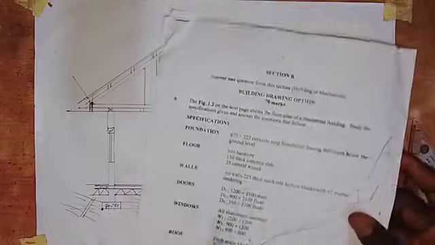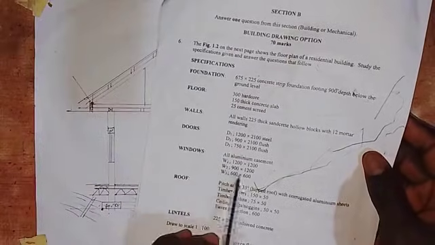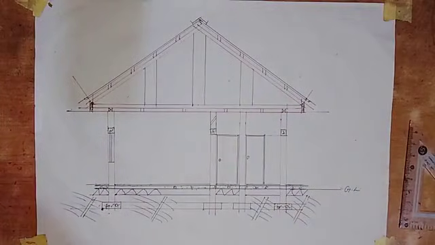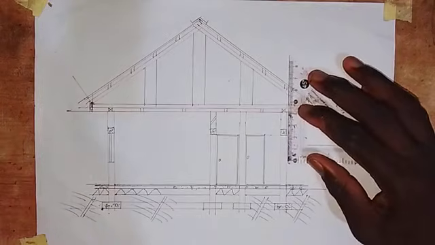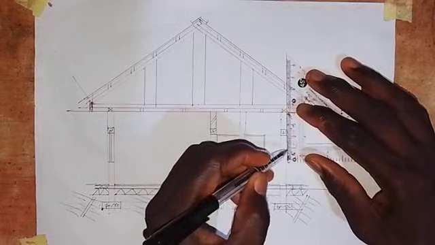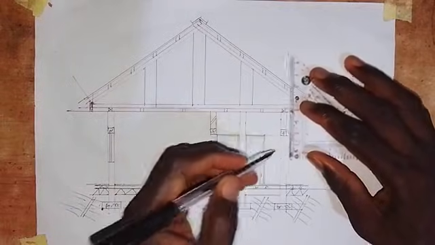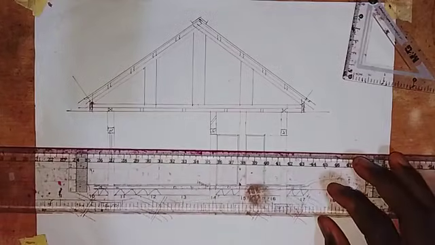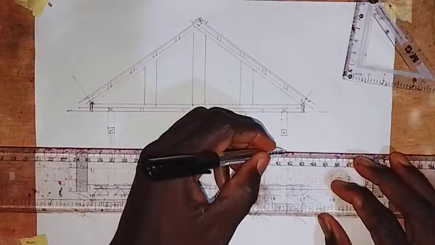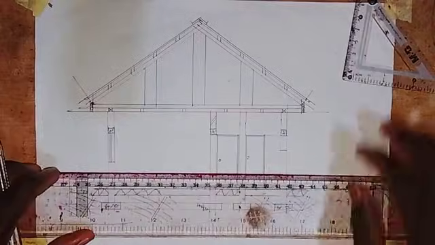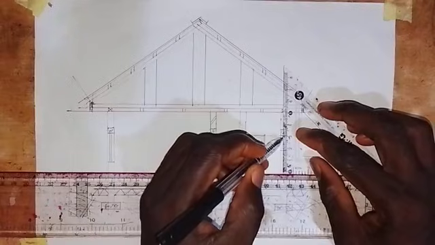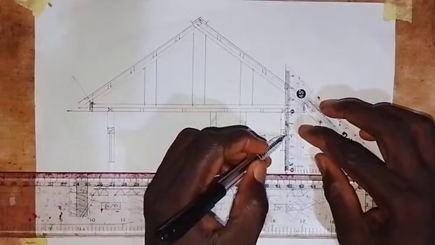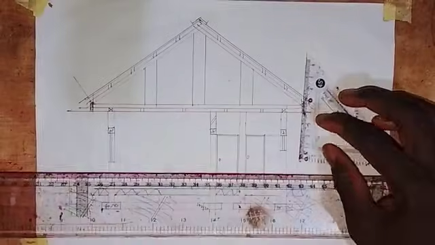So we usually use 600 by 600. So here we have 600. The height is 600. So 600 by 50 will give us 12 millimeters. So from here we take 12 millimeters down. So this is 12 millimeters here. Here we draw a horizontal line, and within this space we draw two vertical lines. All right, so we have this now.